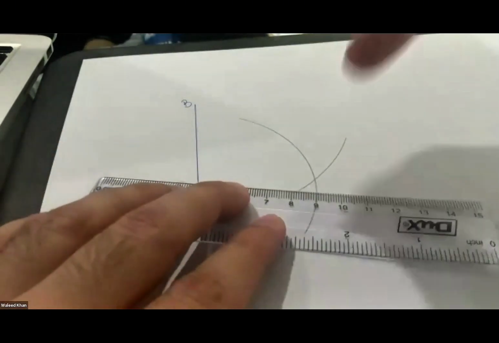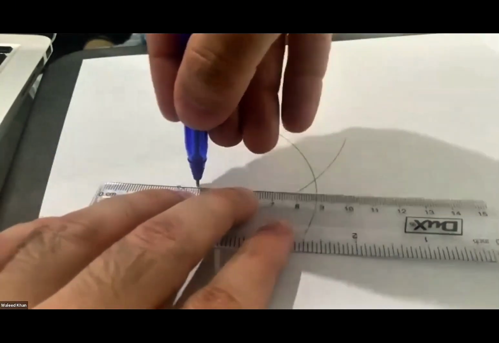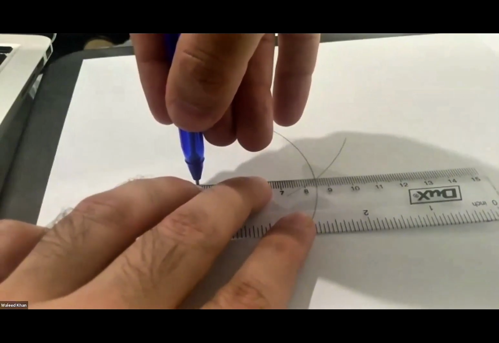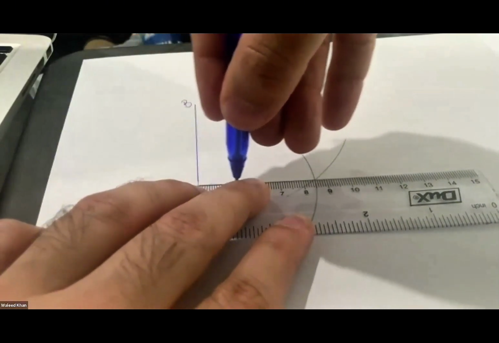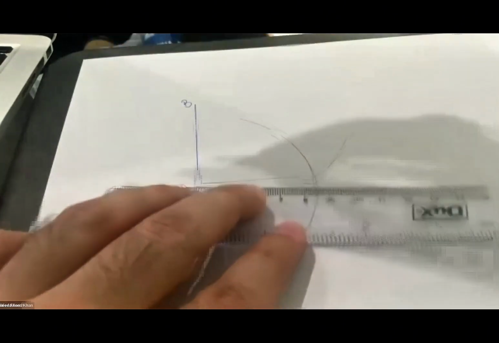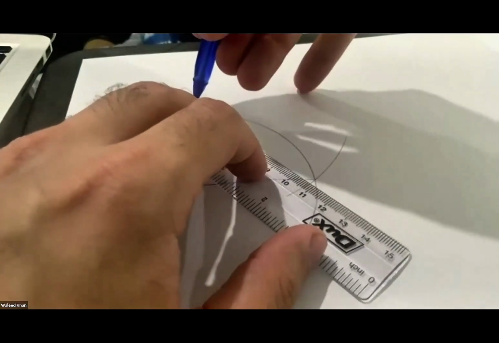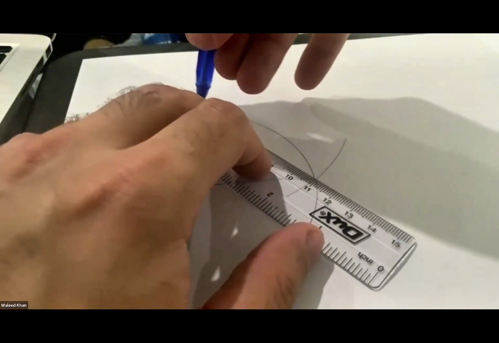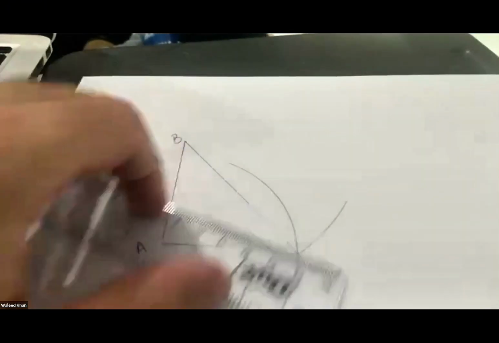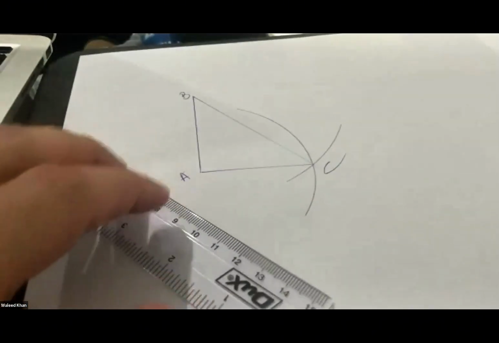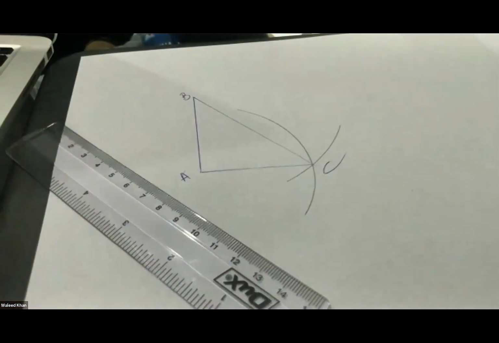So you have to make an extensive arc so that there is a point of intersection. Wherever the point of intersection is, just join it from A and from B. Like this and like this. Is that clear? This is your point C. Is that clear?